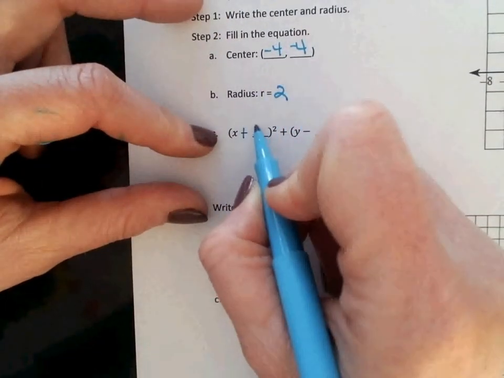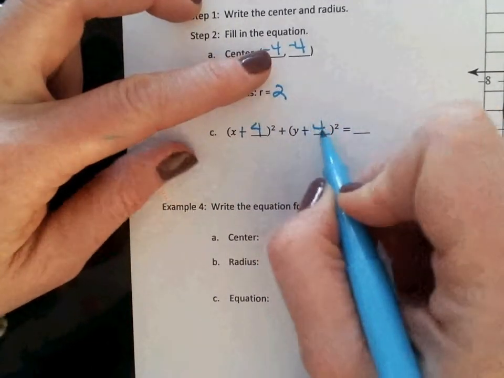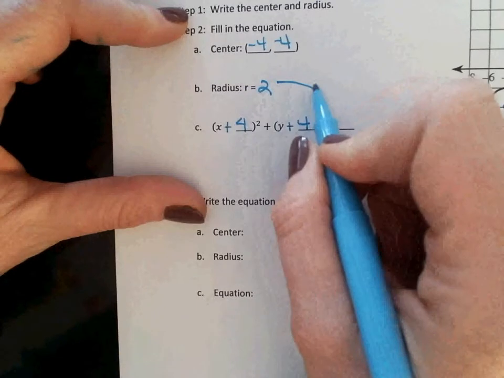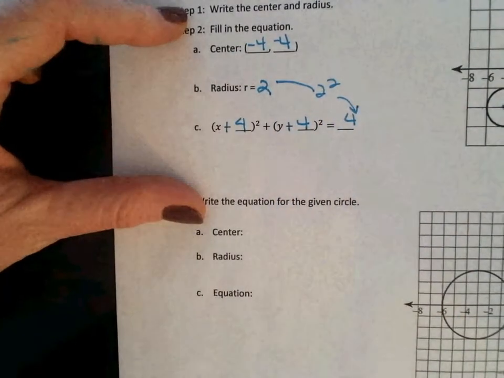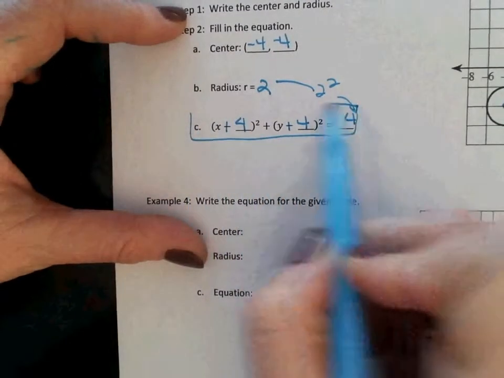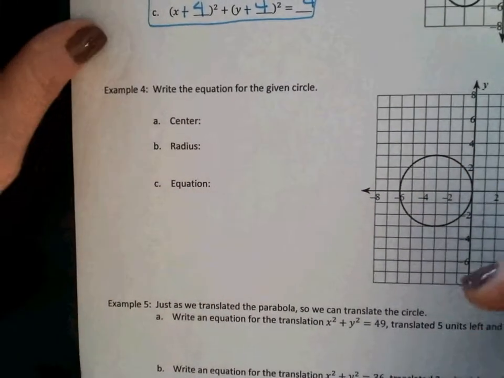So x minus -4 becomes x plus 4 squared plus y plus 4 squared equals 2 squared, which is 4. A lot of 4s. Try number 4 on your own.